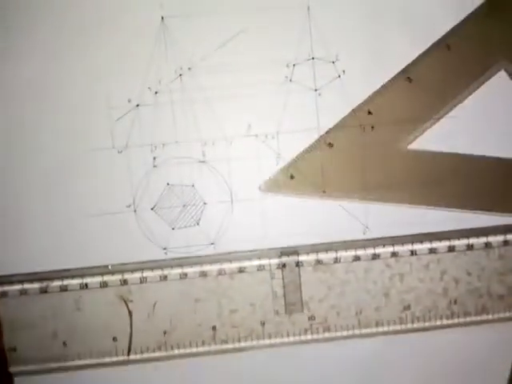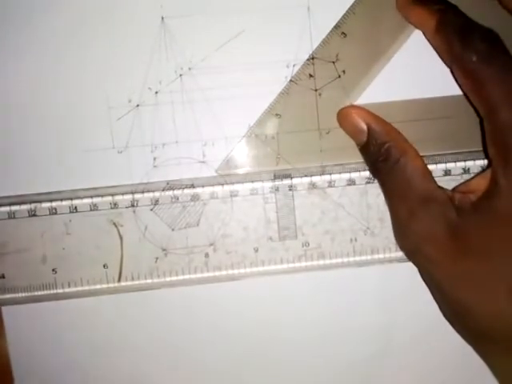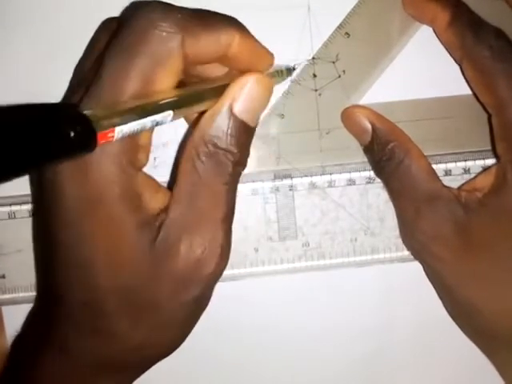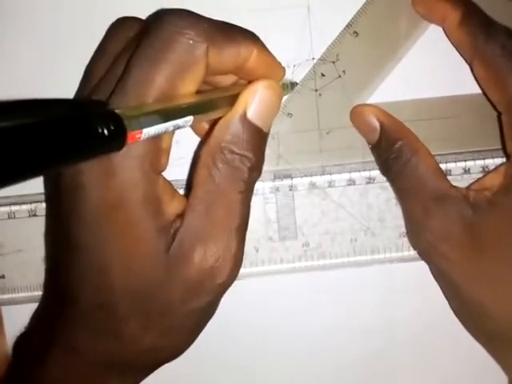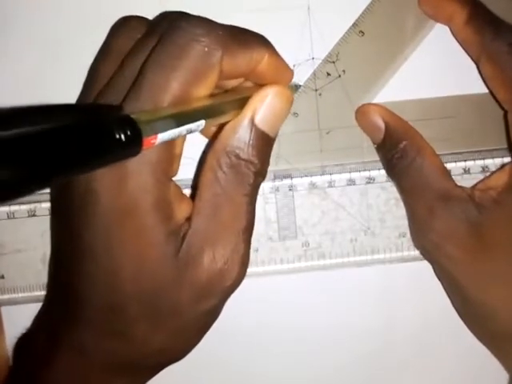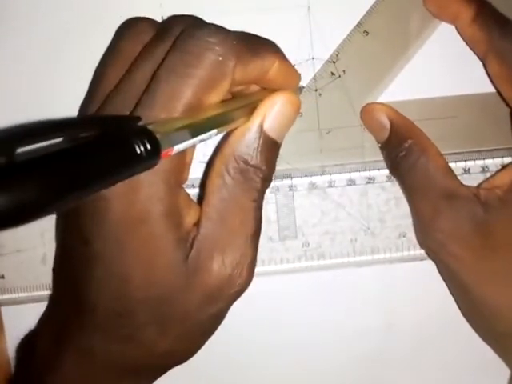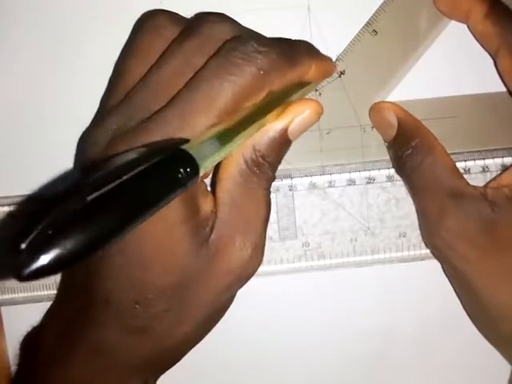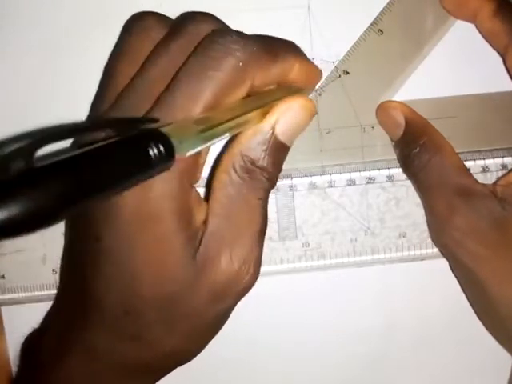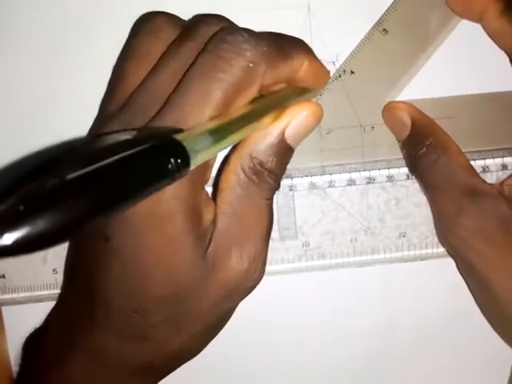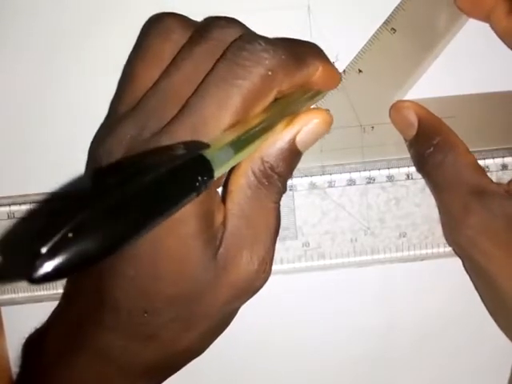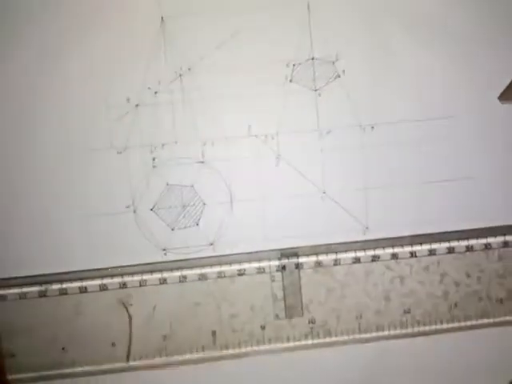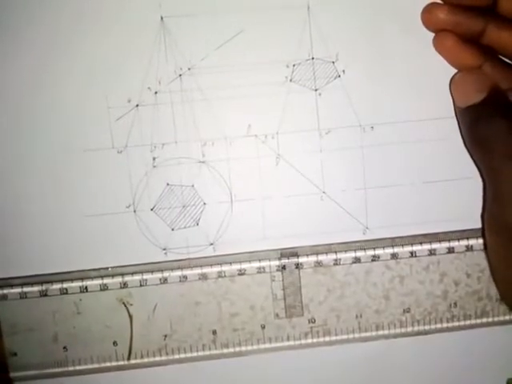Okay, so the next thing we are going to do is that we have to show the roughness of the surface. So take your 45 degrees set square and do it as I'm doing it here. So we are arching the surface. Okay. All right, so this is it. So we have arched the surface. So that is the end elevation in direction of ROP.